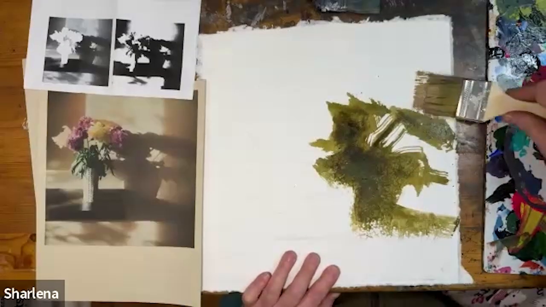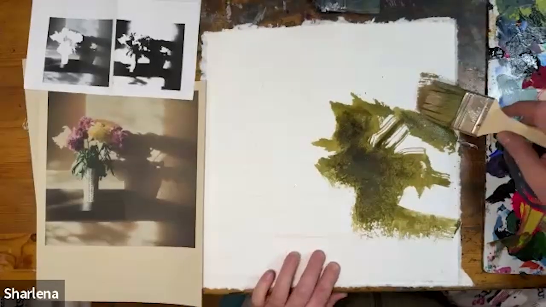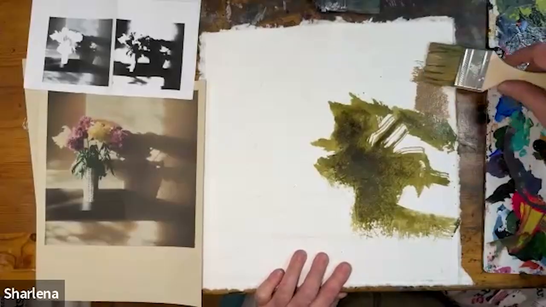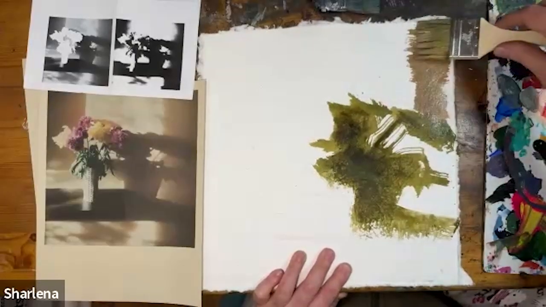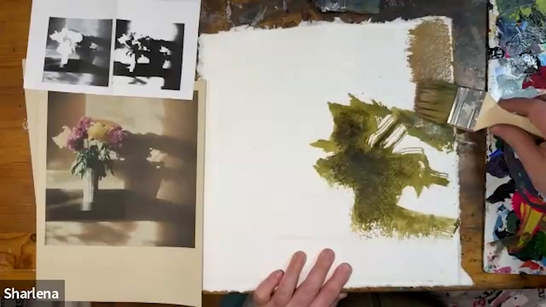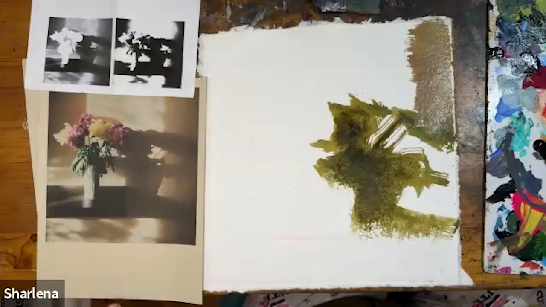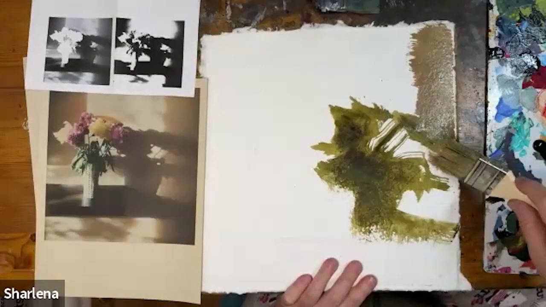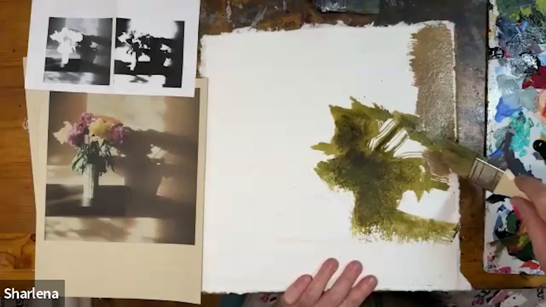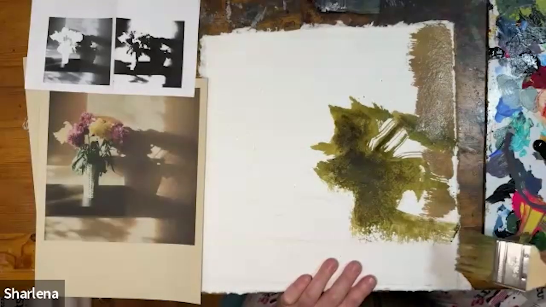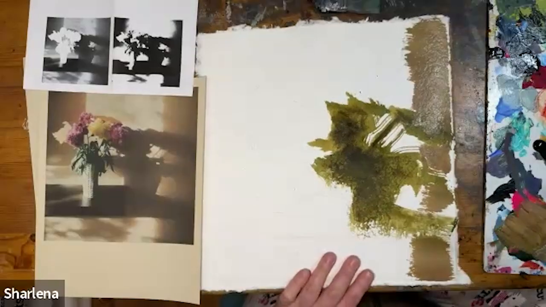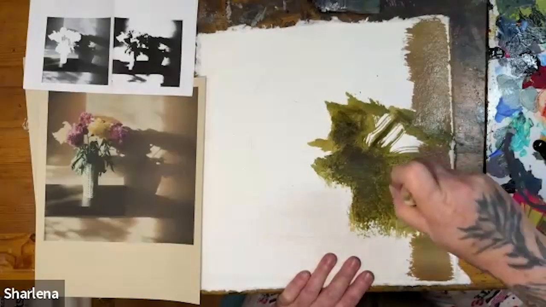And then I've added just a little bit of magenta and a white to pull in the wall on the right. And there are some beautiful transitions in there. So dropping in this area.